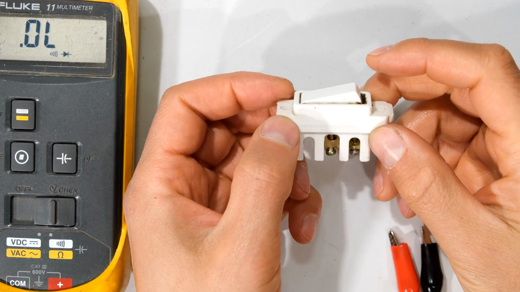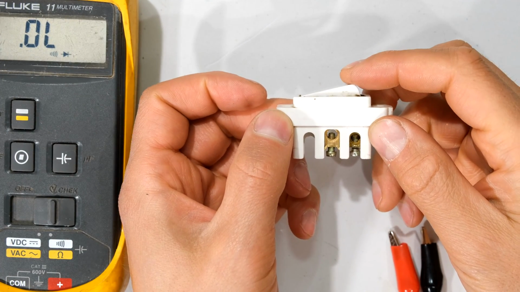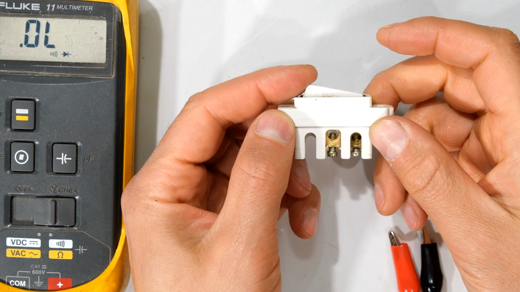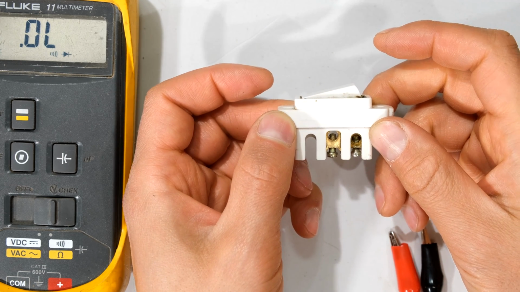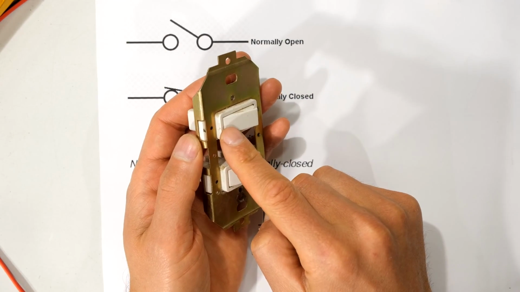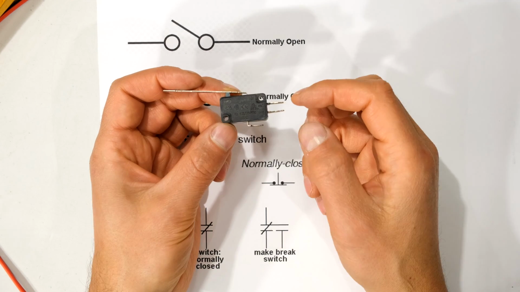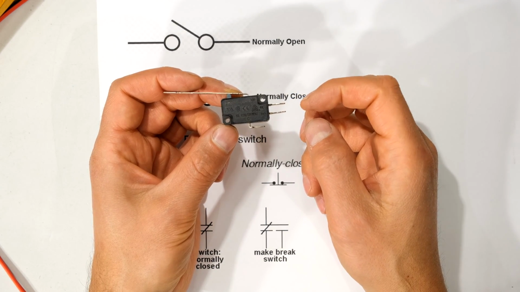Now this type of switch is called a latching switch because as I depress the switch, it stays in that position. And if I depress it the other way, it stays in that position. These are not momentary switches because they latch. This, on the other hand, is your momentary switch with the normally closed and normally open connections.